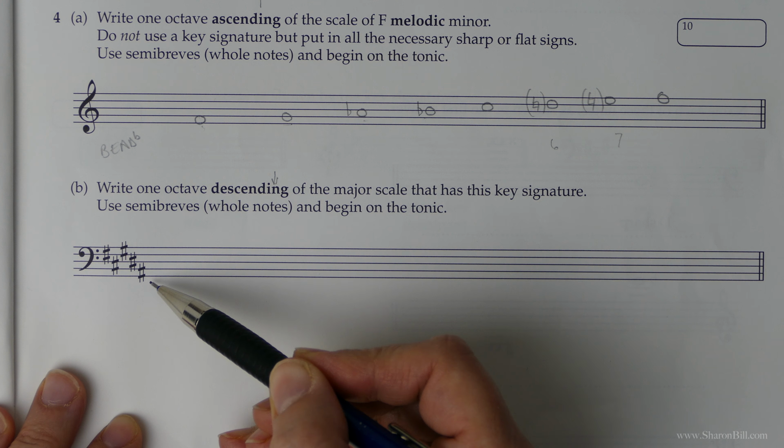Oh dear, where did I go then? 8, there we go. And because it's a major scale, we've got the key signature, that's it, that question complete. So let's press on. So turning the page.